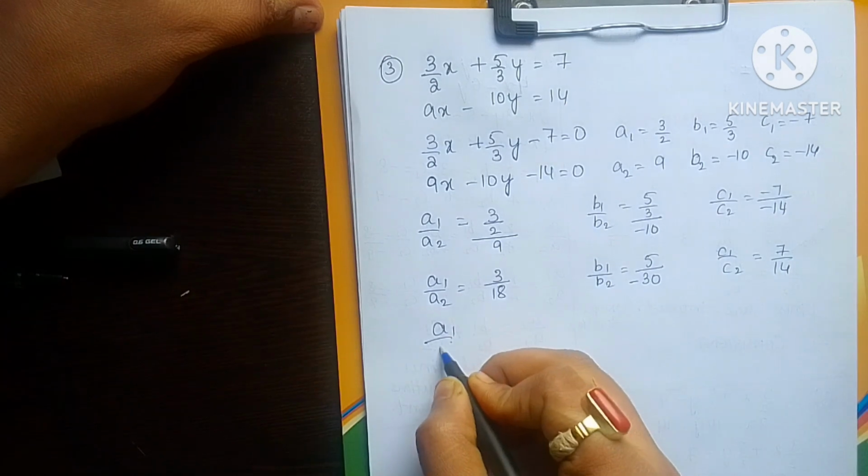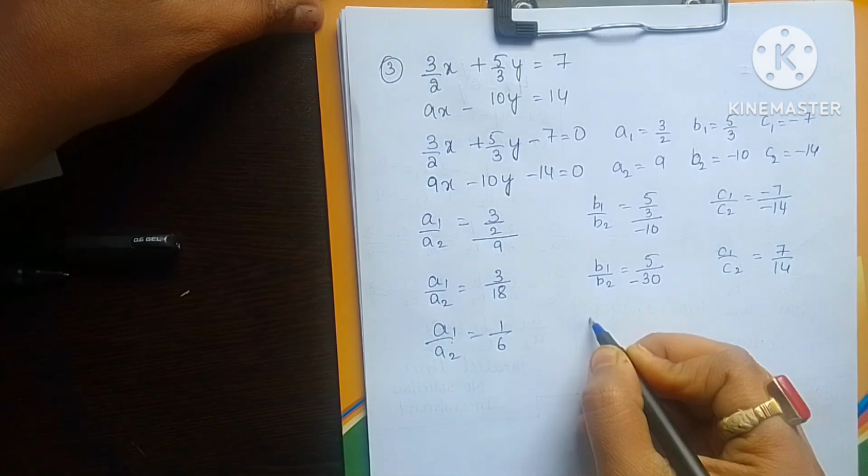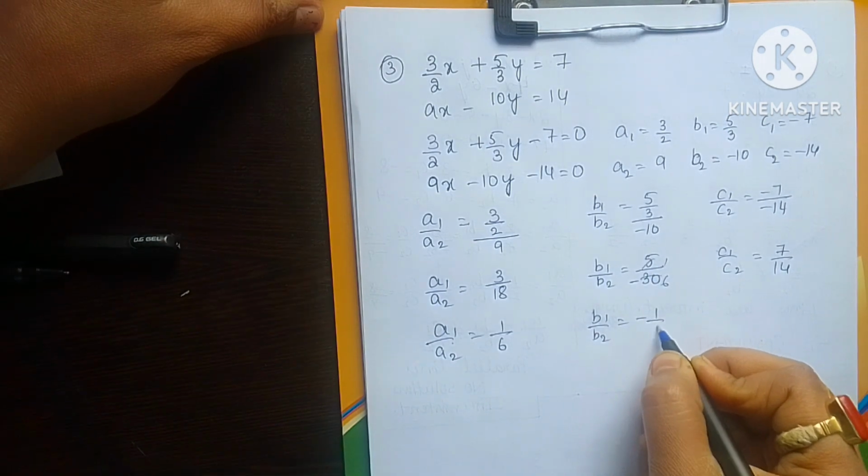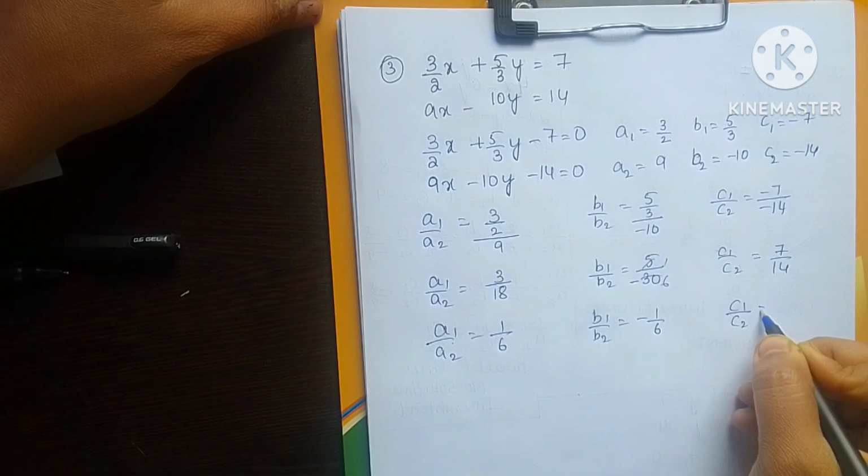Now how much will we get? a1 by a2 is 1 by 6, b1 by b2 is minus 1 by 6, c1 by c2 is 1 by 2.